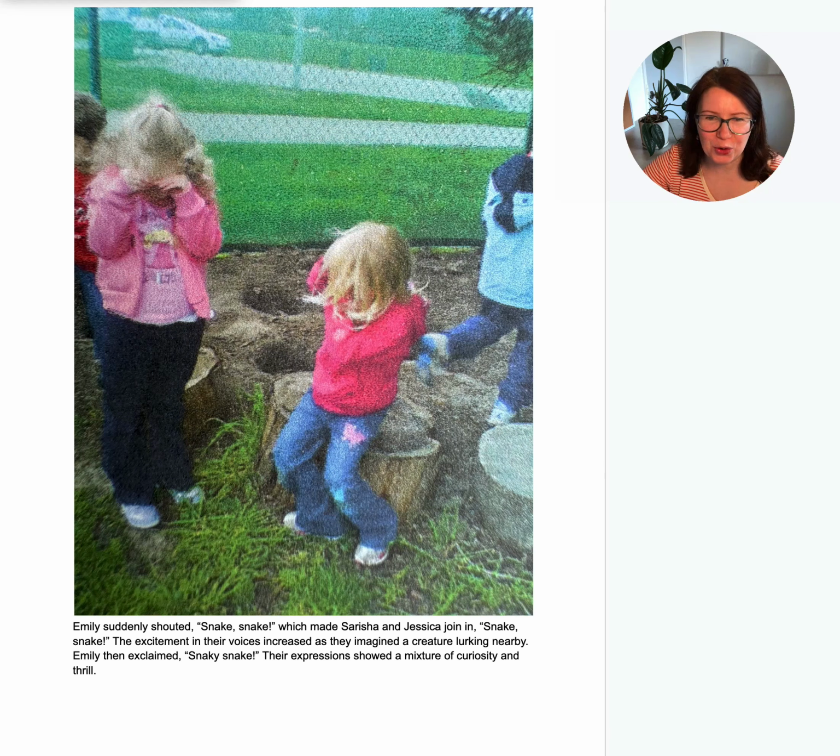In the picture, as you can see, no face is evident, which is good, so I don't need to worry about privacy. Emily suddenly shouted, "Snake," which made Sarisha and Jessica join in. "Snake, snake!" The excitement in their voices increased. They imagined a creature lurking nearby, then exclaimed, "Snaky snake!" Their expressions showed a mixture of curiosity and thrill.